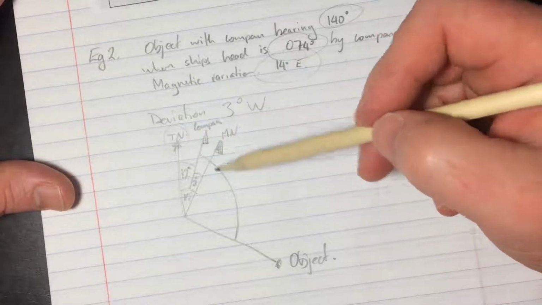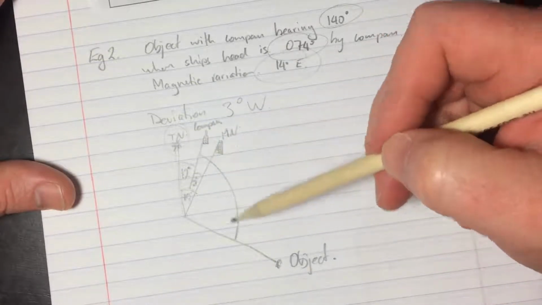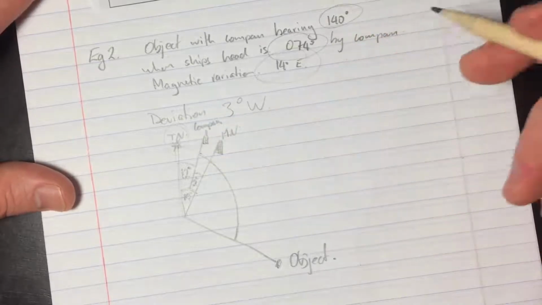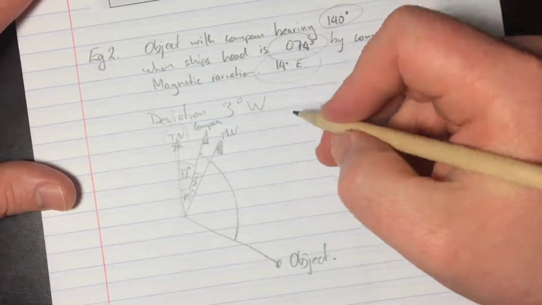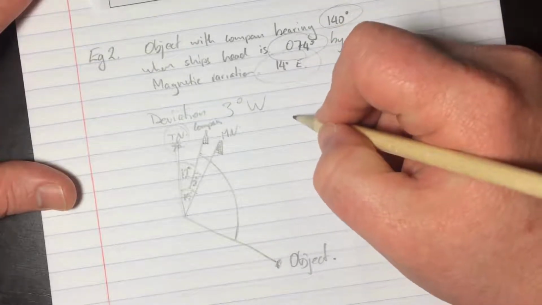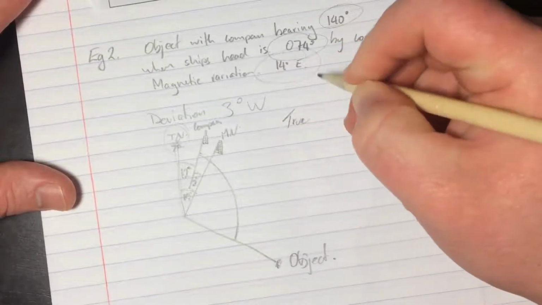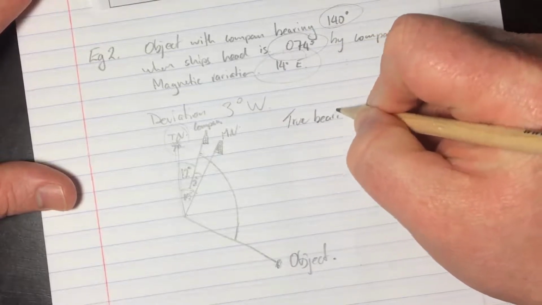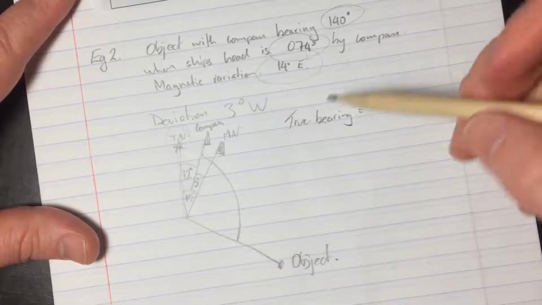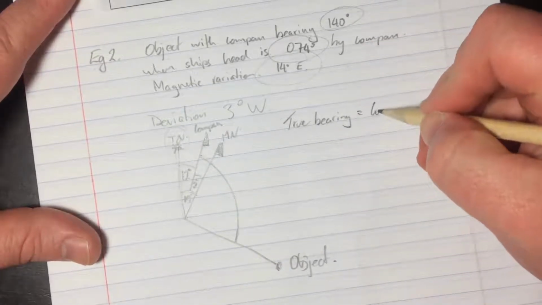And our true bearing is going to in fact be whatever the compass bearing is plus 12 degrees. All right, so let's just say true bearing is equal to the compass bearing.